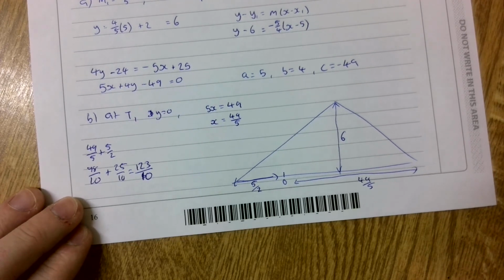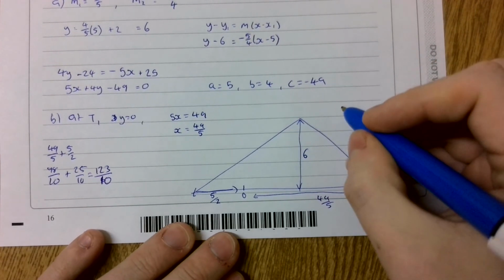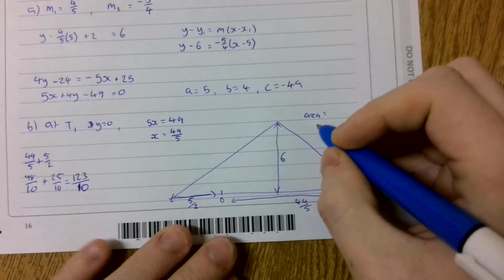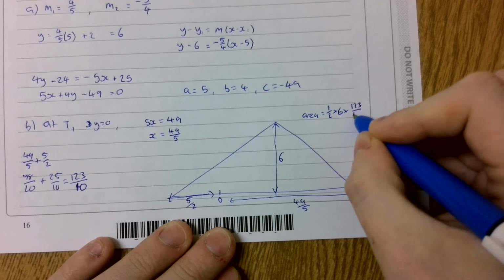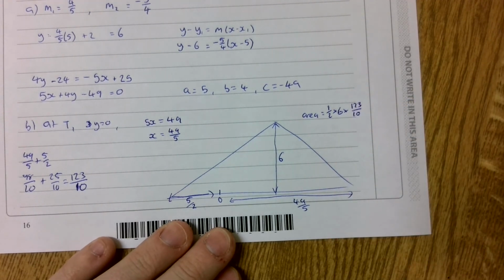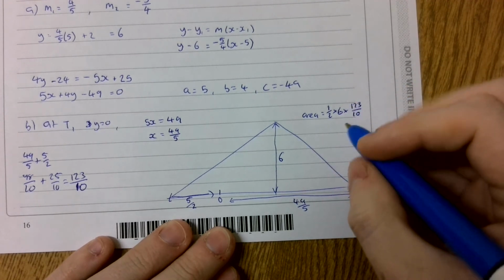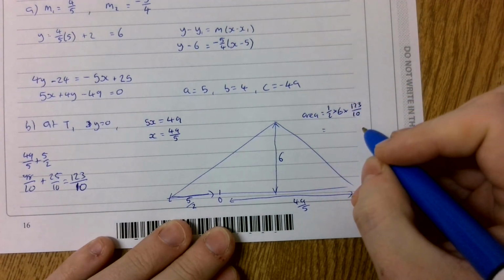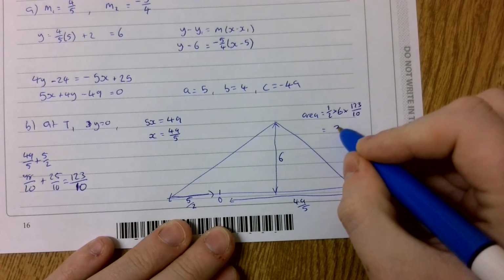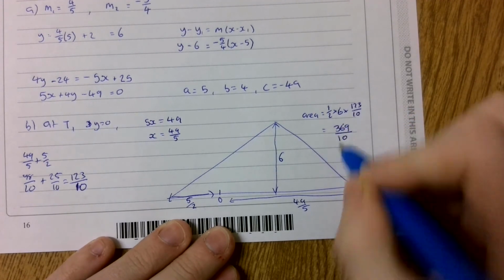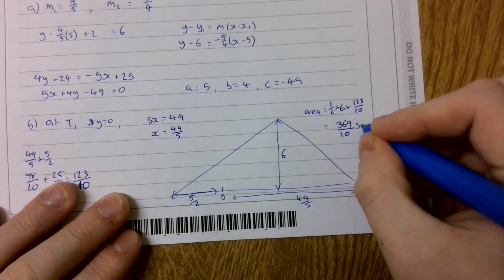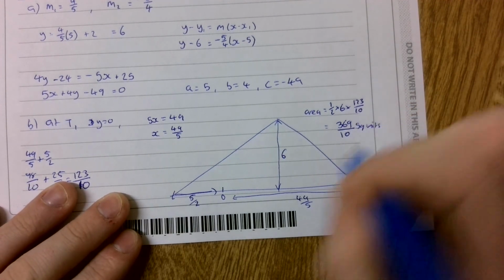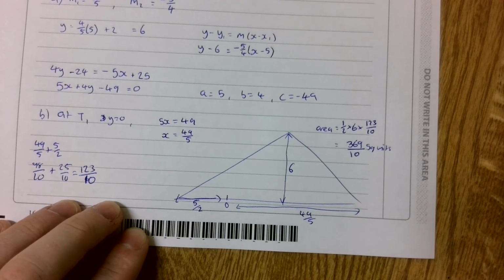So the area of this triangle is half times 6 times 123 over 10. Half of 6 is 3, and 3 times 123 is 369, so I think the area of this triangle is 369 divided by 10. We don't have any units, so I suppose we could just write square units, but it doesn't really matter too much. So there's our area.